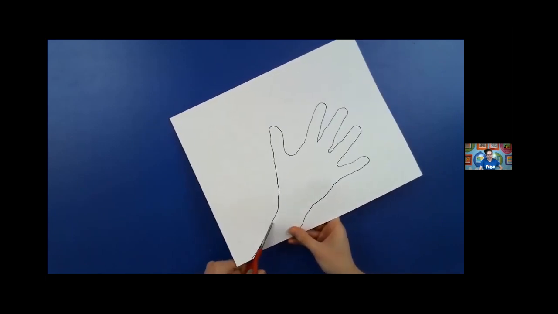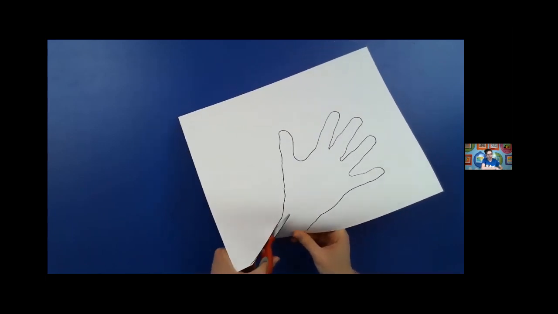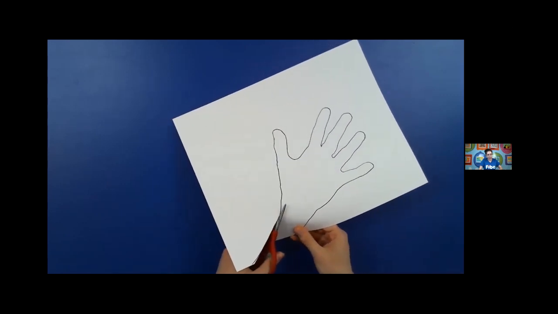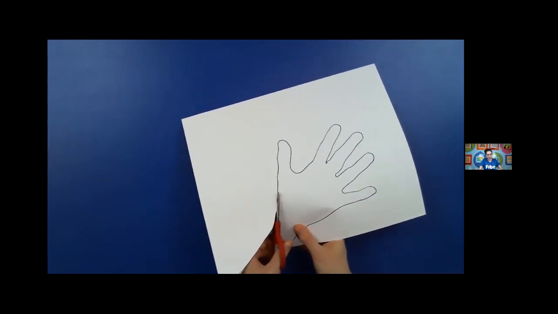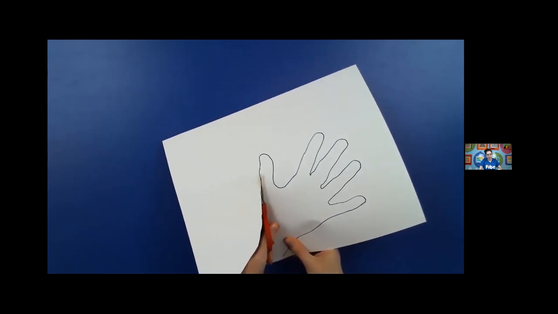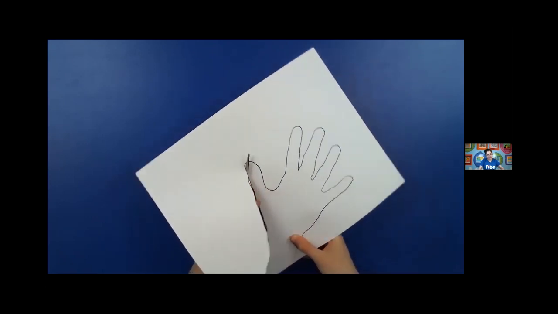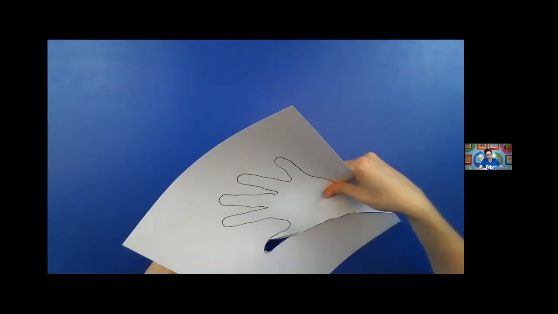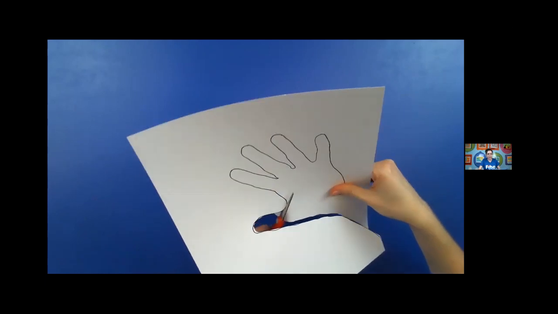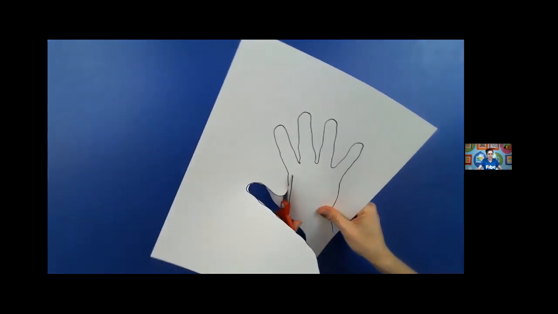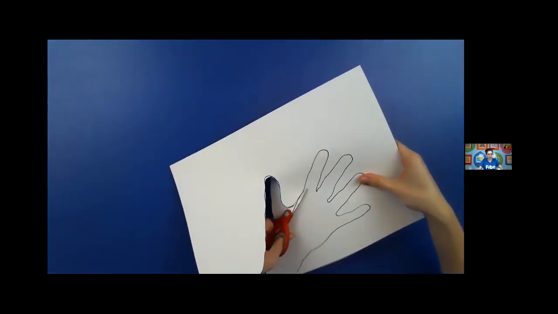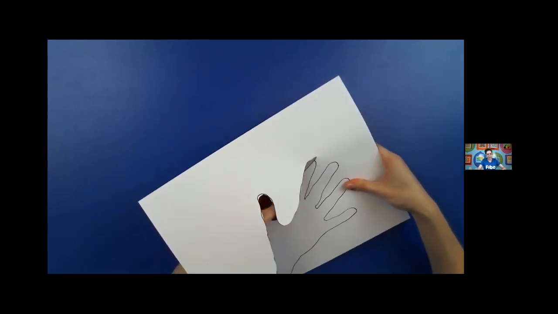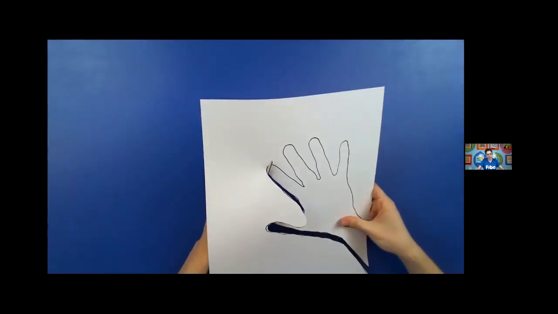So I'm going to go ahead and take some time and cut out my hand. Now I'm not worried about trying to follow those Sharpie lines that I made exactly. I'm more concerned with just trying to get the outline of the hand. Now I should say it doesn't matter if this is going to be your right or your left hand, because we can always turn the stencil upside down or right side up to change the hand that it's going to be.